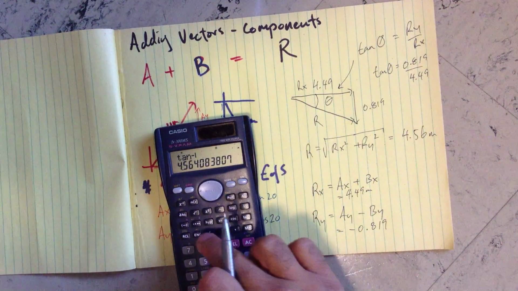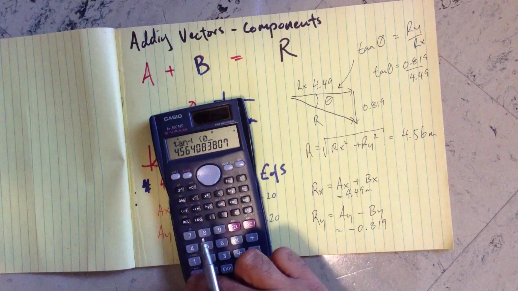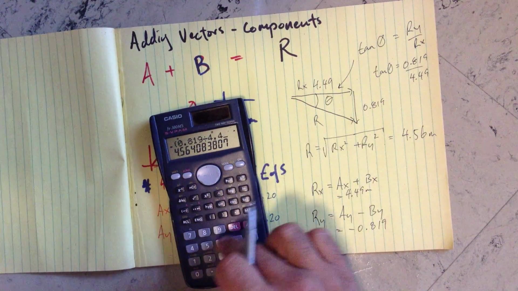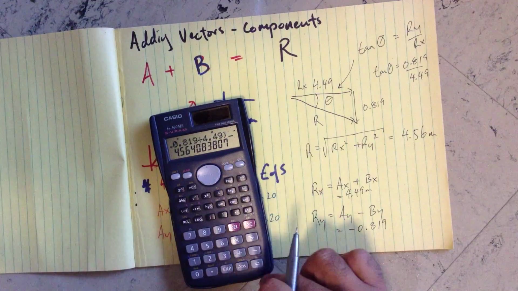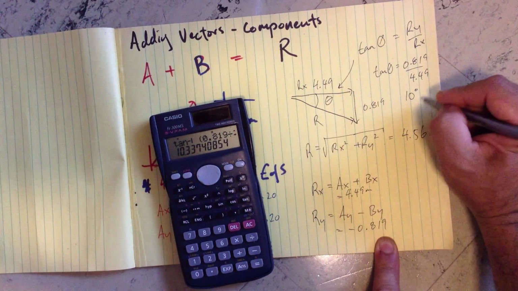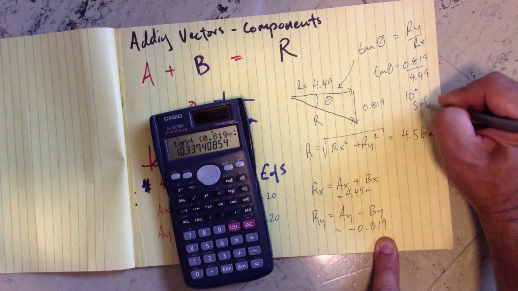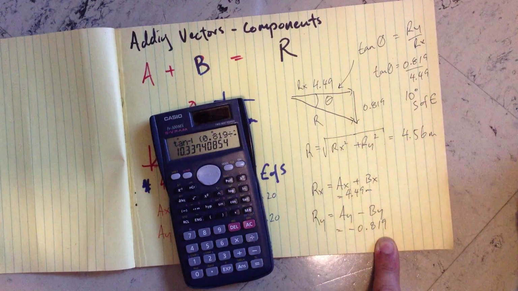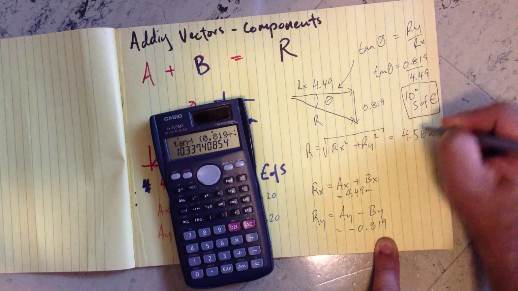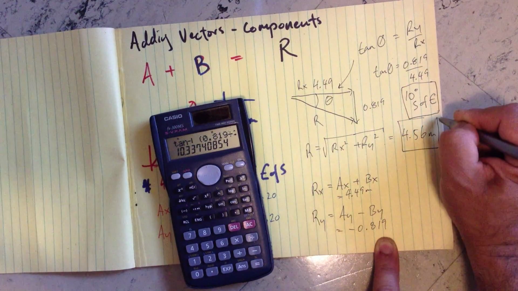So inverse tan of 0.819 divided by 4.49, and we get 10 degrees south of east. So there's our angle, and there is our magnitude.